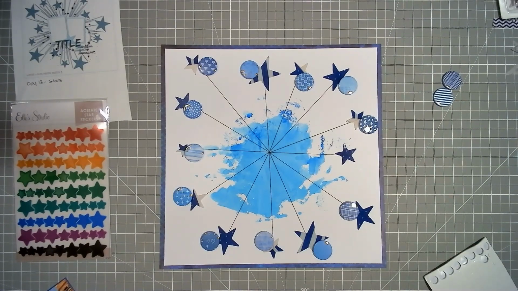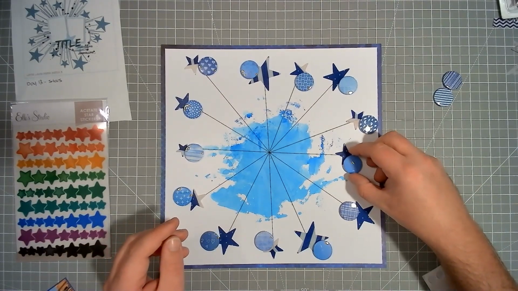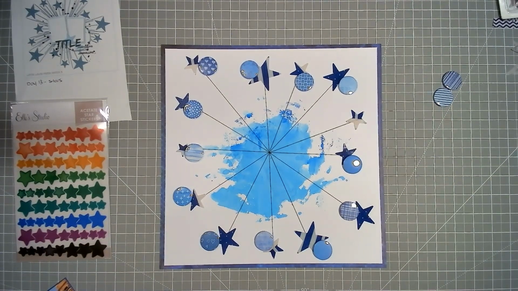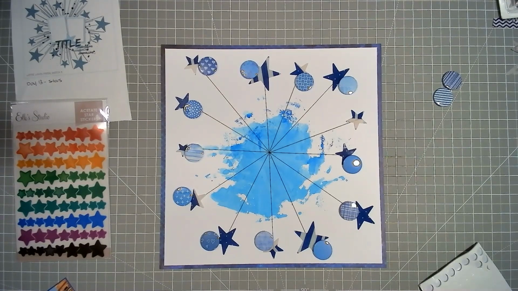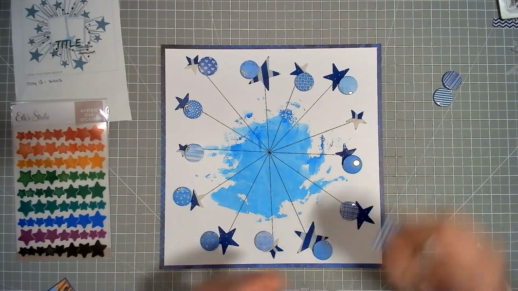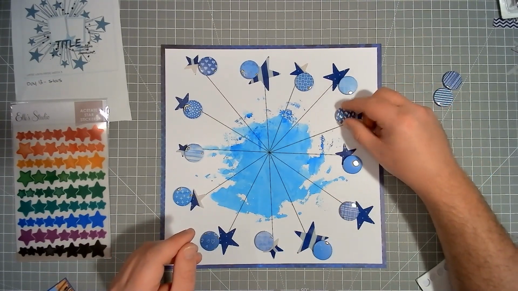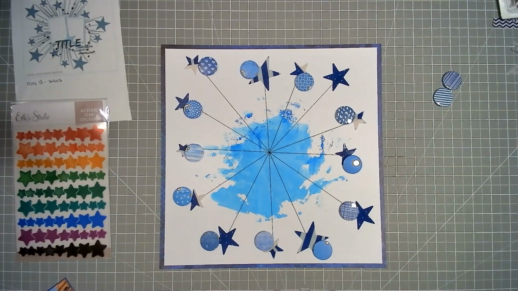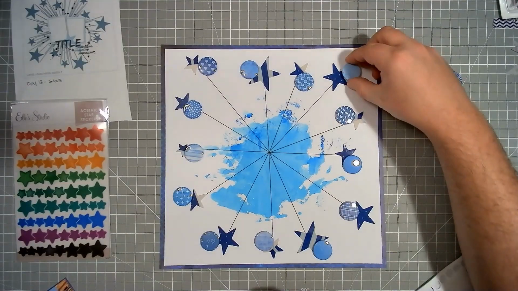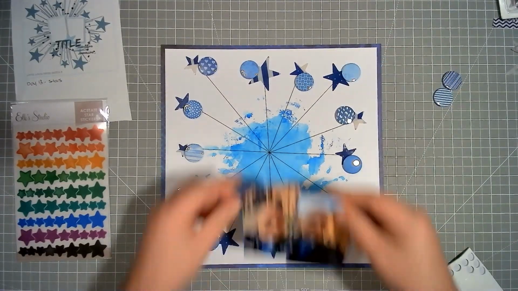So I wasn't sure whether this idea would work, but I am quite liking it. Stars and circles sometimes don't go together. It's probably not going to be for everybody, and that's okay. We can't all like everything. But I'm liking how it's looking so far. And when I add in my photograph, I think it works quite well together.